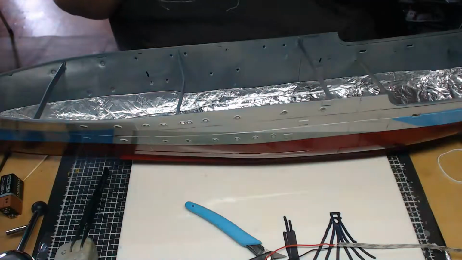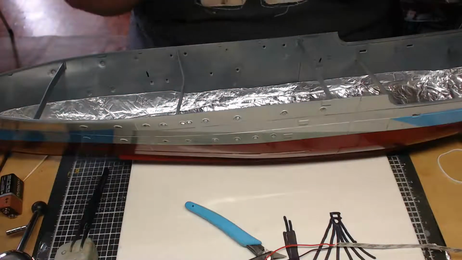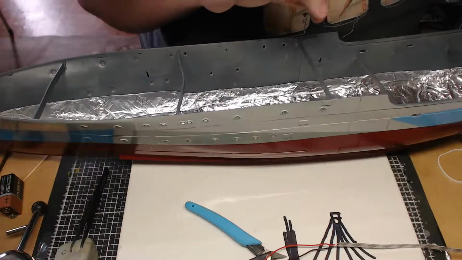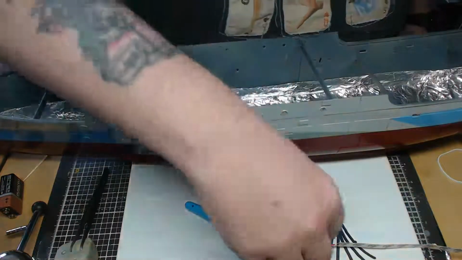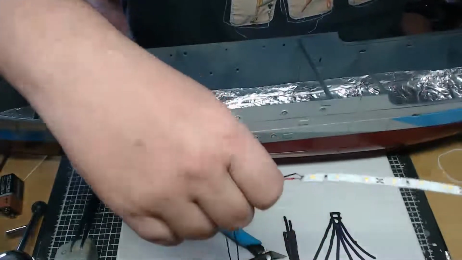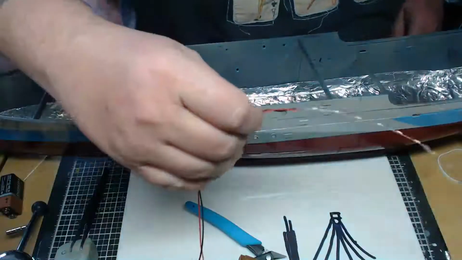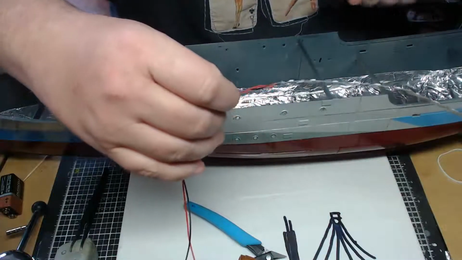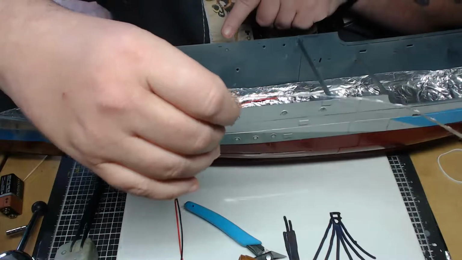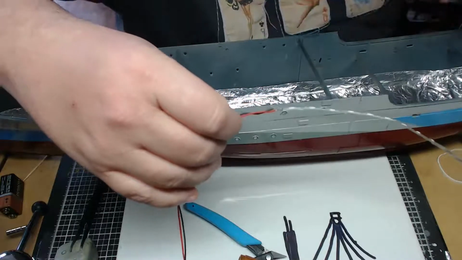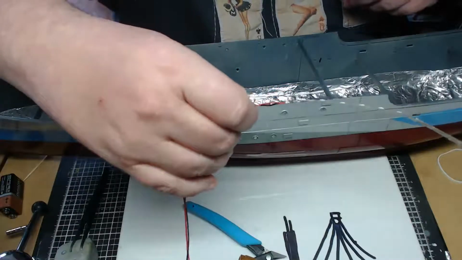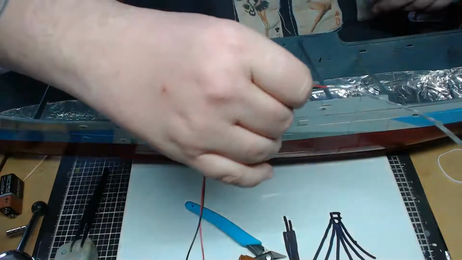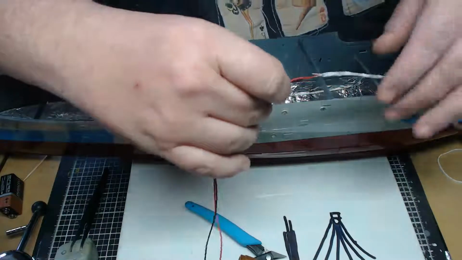So if we say 20 centimeters in between each set of lights, if we allow 20 centimeters of cable, we're going to be fine. So to join them together, we need 2 lots of 20 centimeters and 2 lots of black 20 centimeters.